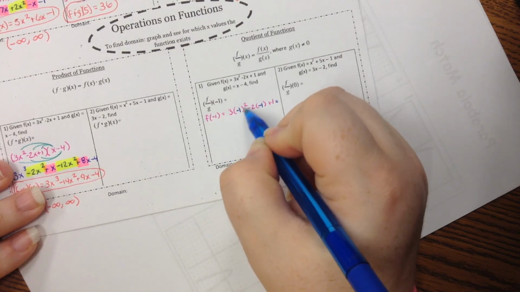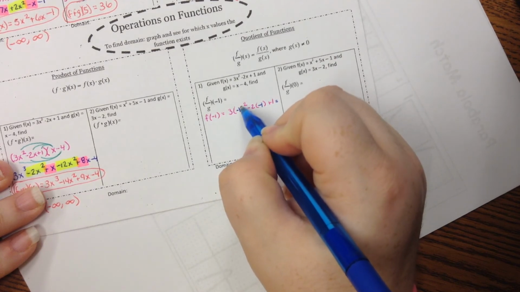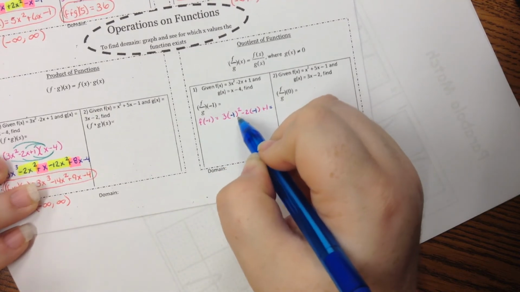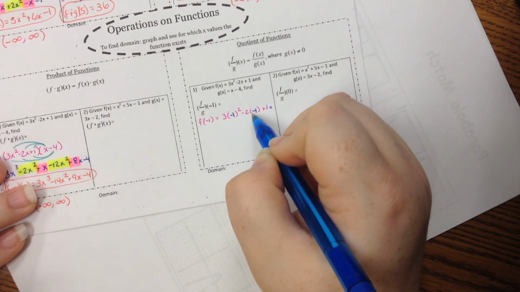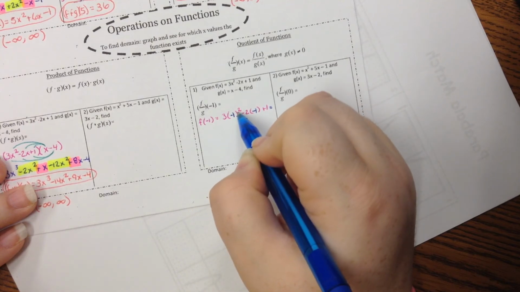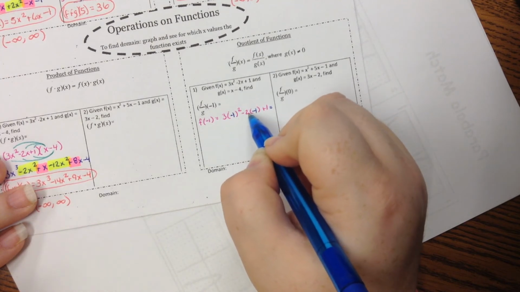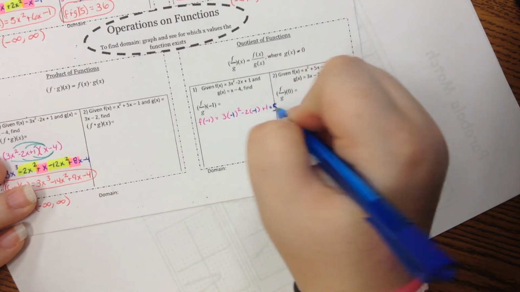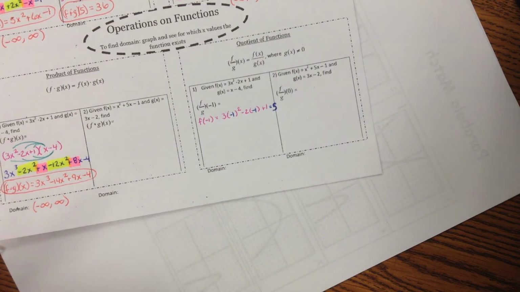Negative 1 squared is a positive 1. So we have 3 times positive 1. Then we're going to have a negative 2 times negative 1, which is a positive 2. So this is really a 3 plus 2, which is 4, plus 1, which is 5. So this is the value, f of negative 1 is actually equal to 5.